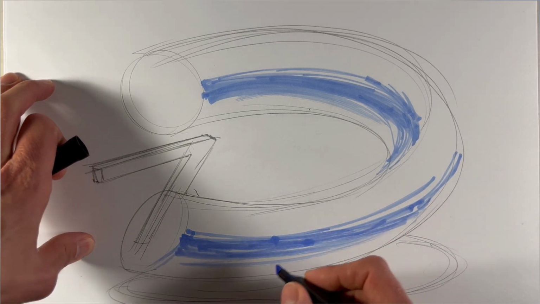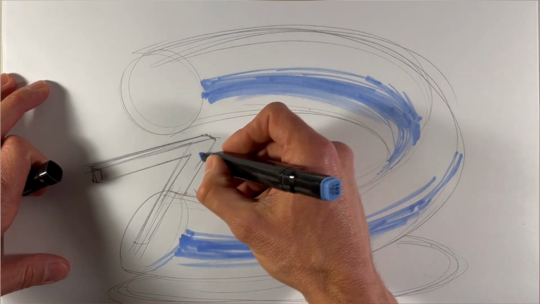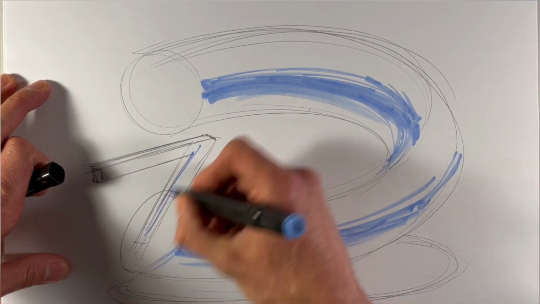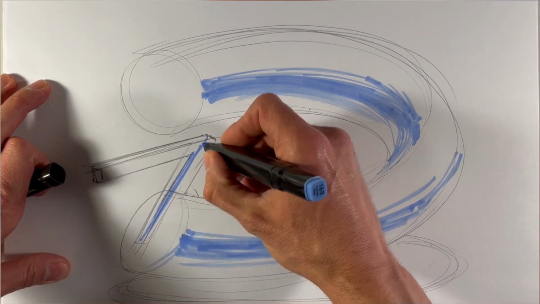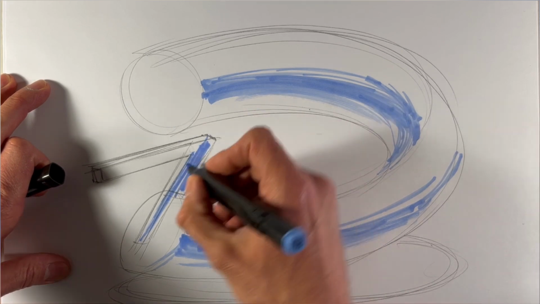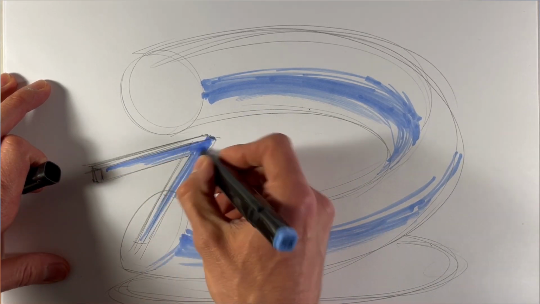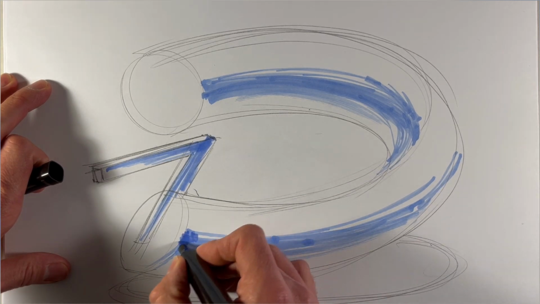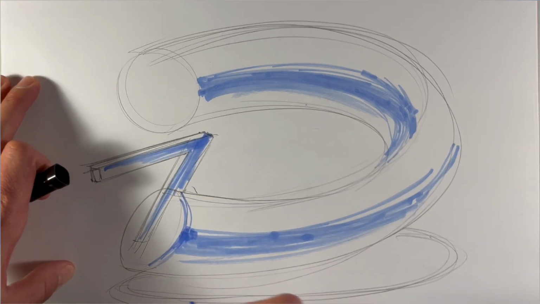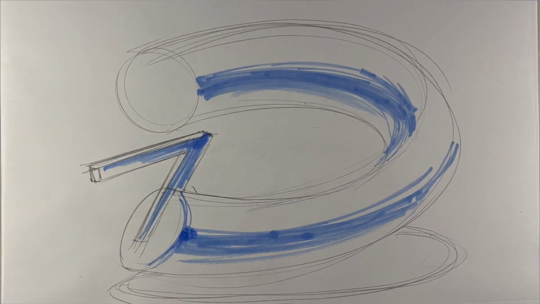Let's add a little bit of marker to the side of this, the zigzag element here. Okay, so now let's let the marker dry and we're going to start adding pastel.